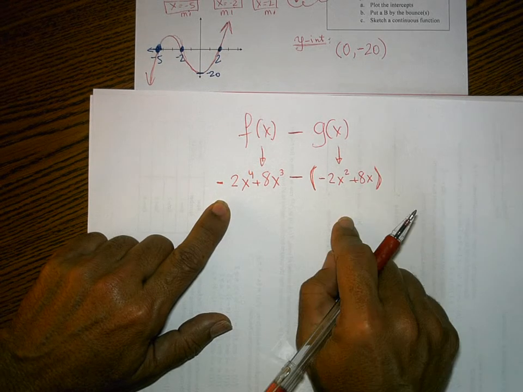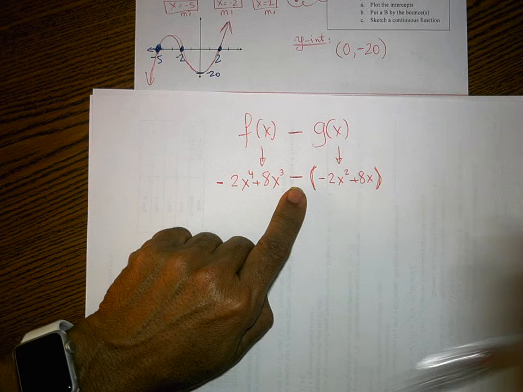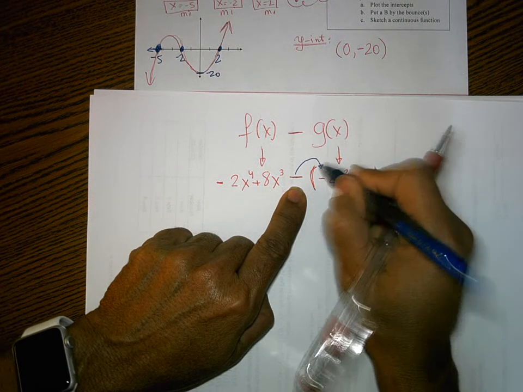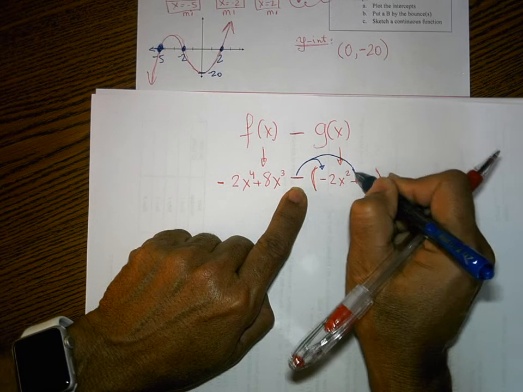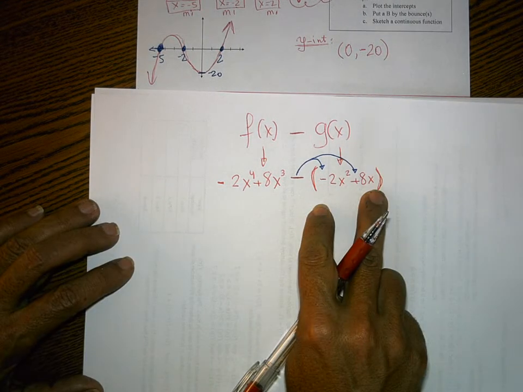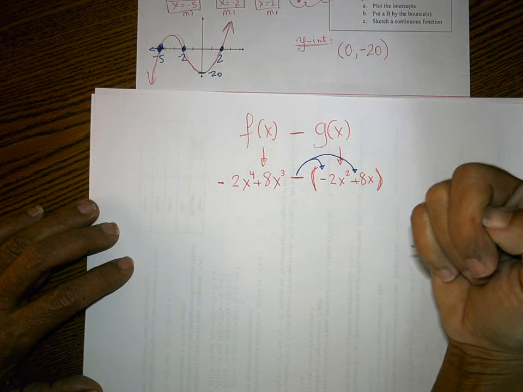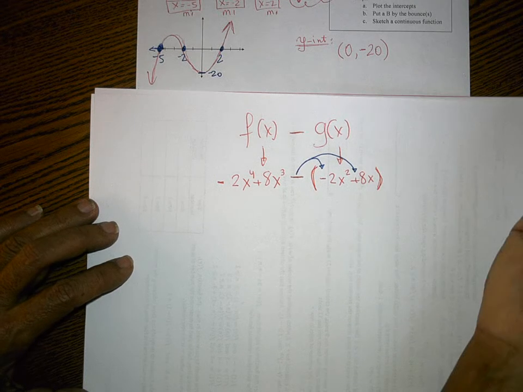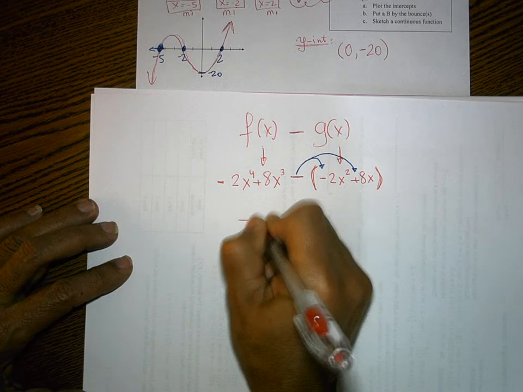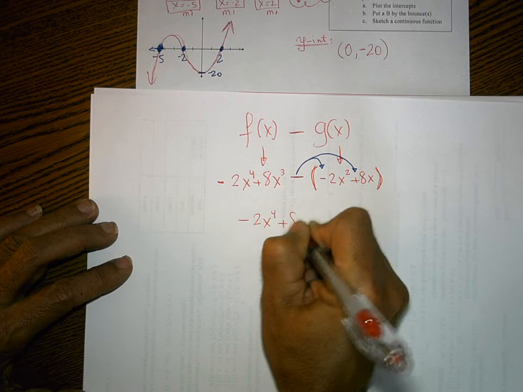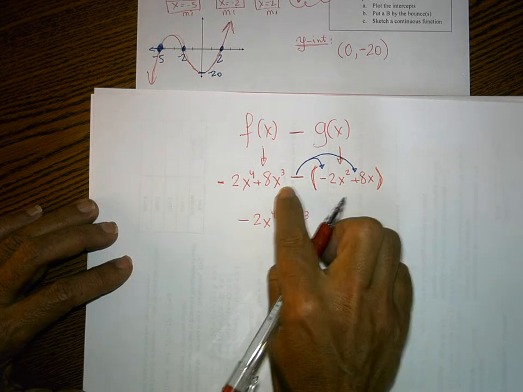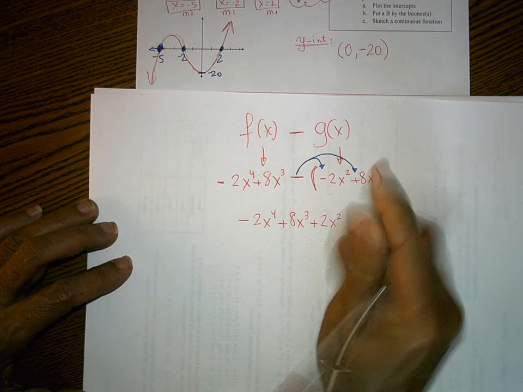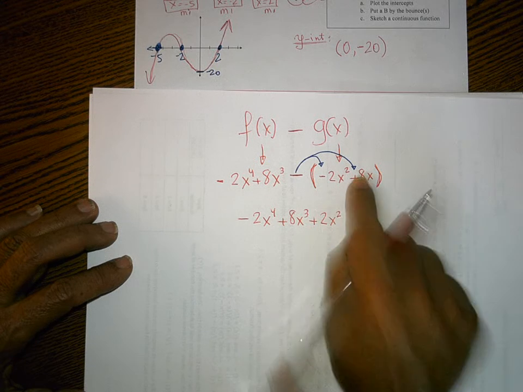But because you have to be careful with subtraction, we need to distribute. That's why we use the parentheses, okay? You need to distribute that subtraction to both terms. If I was subtracting just one term, I would still need a parenthesis because it could be a negative and a negative. So, negative 2x to the fourth plus 8x cubed. And then I am subtracting a negative, so it's going to become a plus 2x squared. And a minus times a positive 8 here becomes a negative 8x.